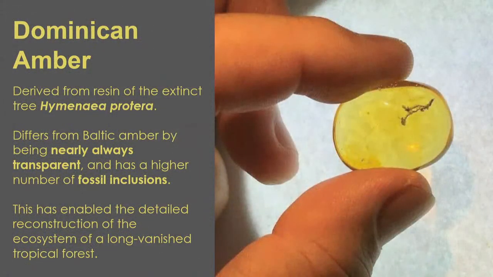Also, during the Miocene, we see Dominican amber, which is derived from the resin of an extinct tree, Hymenaea protera. It differs from Baltic amber by being nearly always transparent. It's usually pretty clean. Dominican amber is pretty nice. Usually has a lot of insects included, or insect inclusions. Occasionally we see a plant inclusion. But because it's so pure and clean, it has enabled the detailed reconstruction of the ecosystem of a long vanished tropical forest that existed in that area during the Miocene.